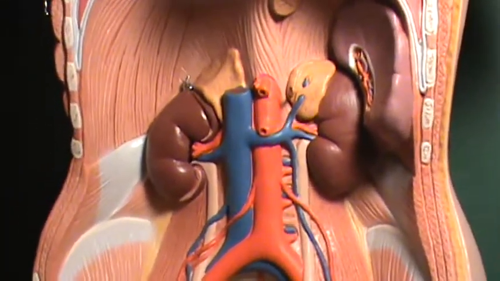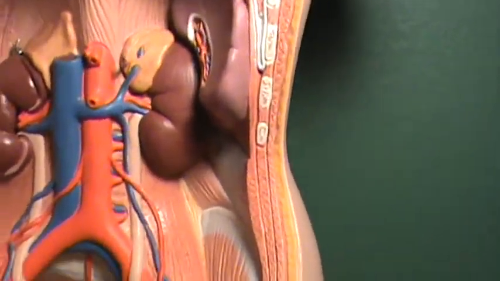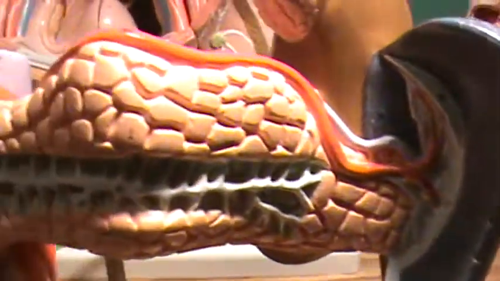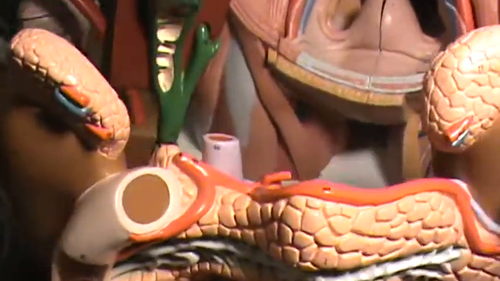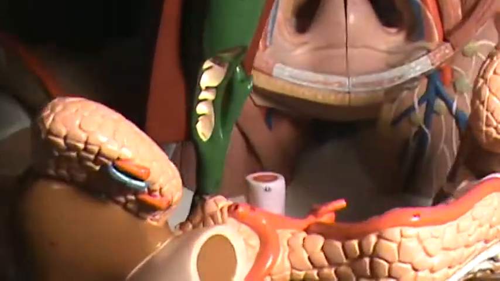So what we've not seen very well up to this point is the portal circulation. We have a couple of models that you might remember from when we did digestive anatomy that are somewhat decent for showing the portal circulation. So let's orient ourselves first to what we're looking at here.